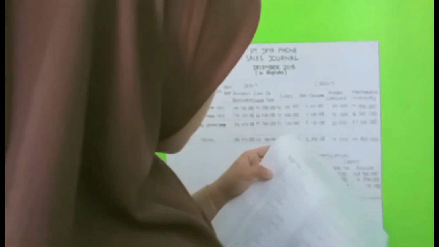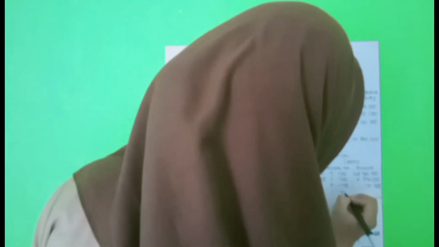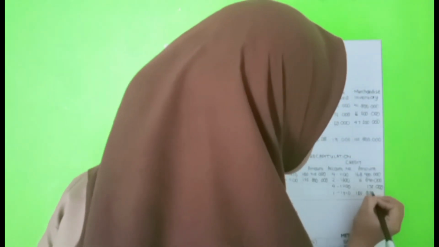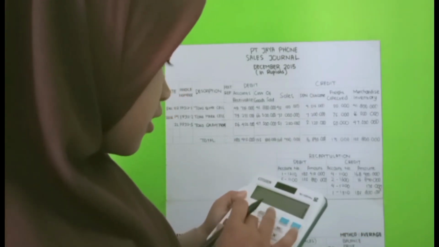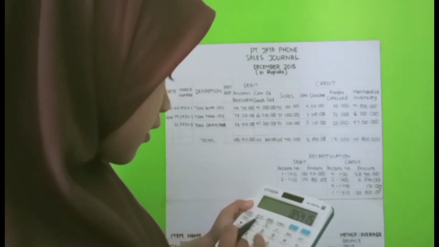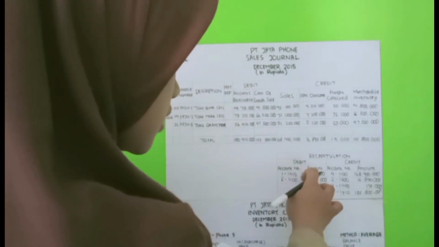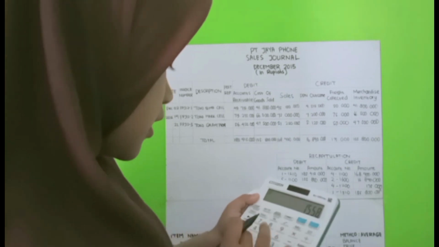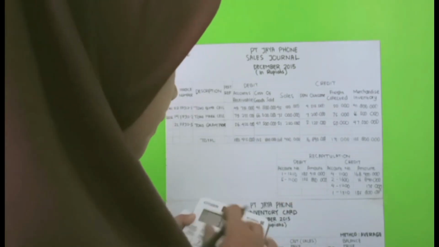Next, merchandise inventory, where is it? Okay, account number 1310, merchandise inventory is 155,800,000 rupiah. Okay, we calculate: plus this, plus this.